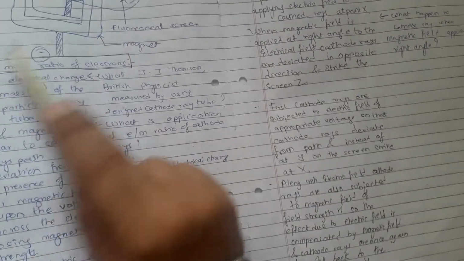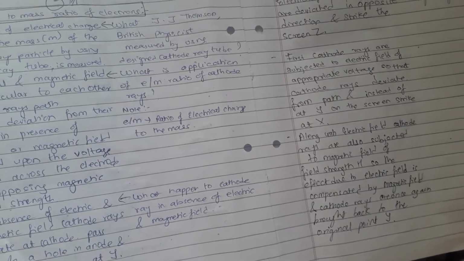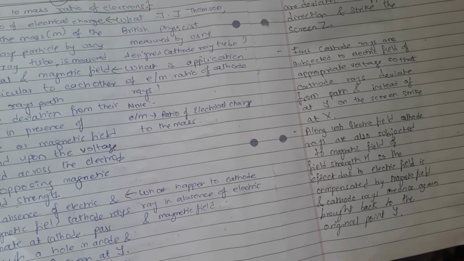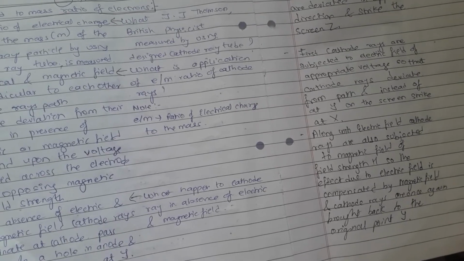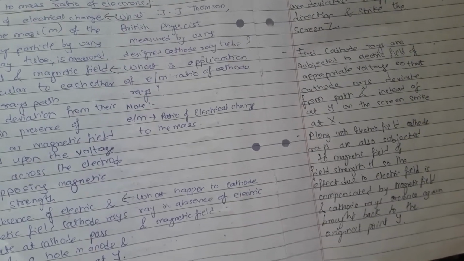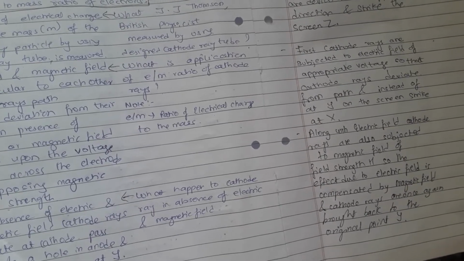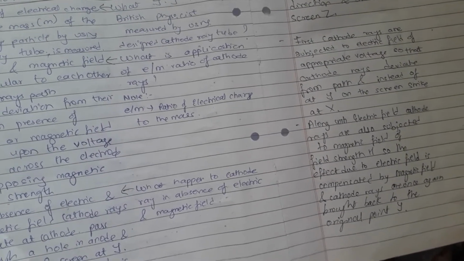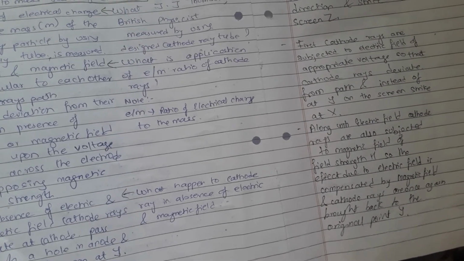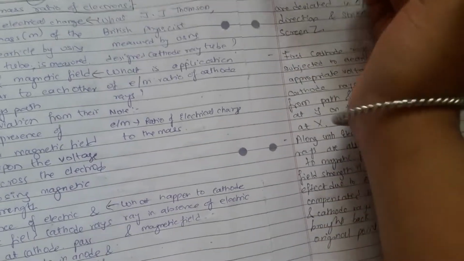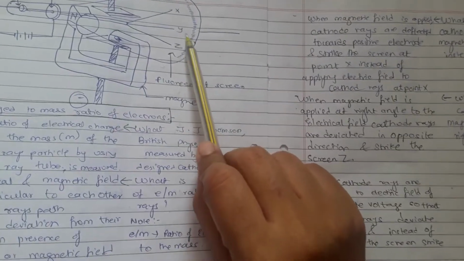Now along with electrical field, cathode rays are also subjected to magnetic field strength H, so that the effect due to electrical field is compensated by magnetic field, and cathode rays are once again brought back to the original point Y, the straight line.